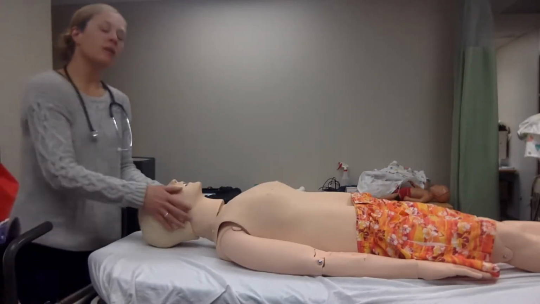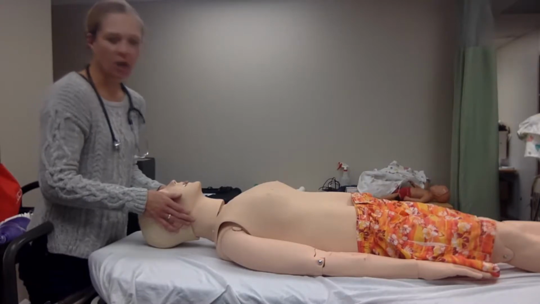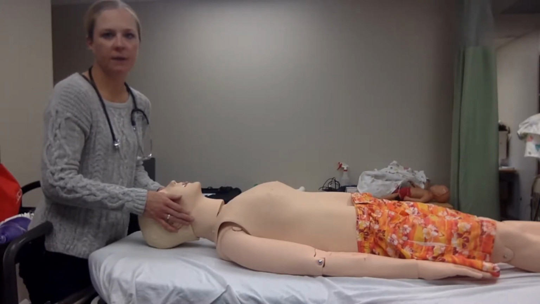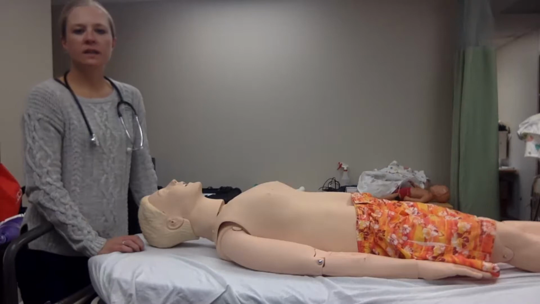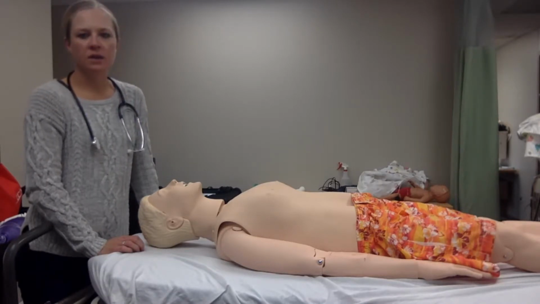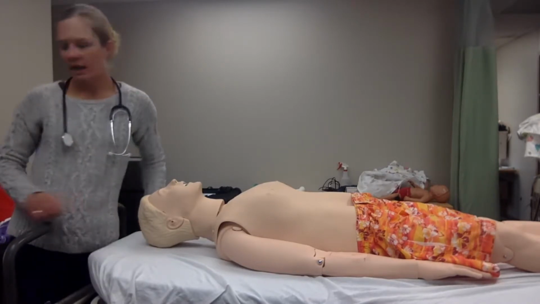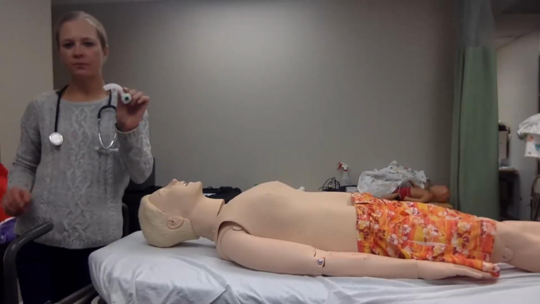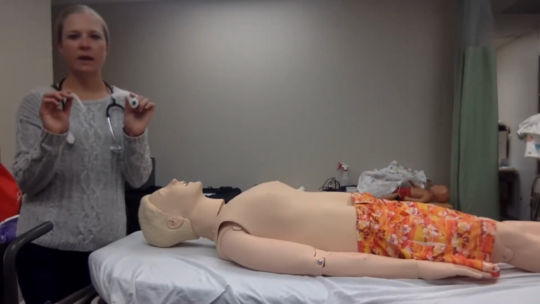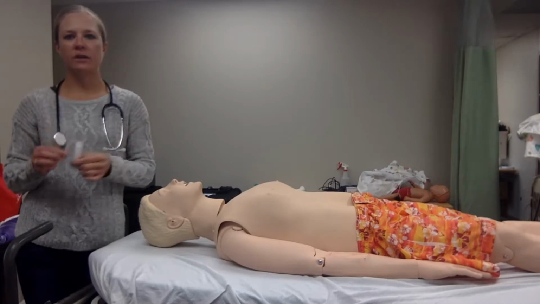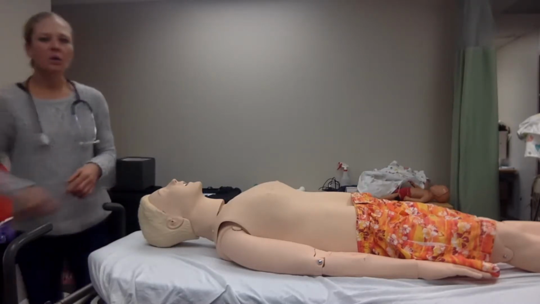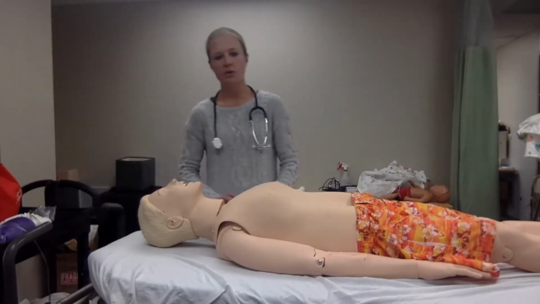However, the preferred method in trauma patients is a jaw thrust because it does protect the C-spine. We may also need to consider removing foreign objects, suctioning blood and secretions, inserting an oropharyngeal or a nasopharyngeal airway, and preparing for endotracheal intubation. Once I have ensured a patent airway, I will move on to breathing.